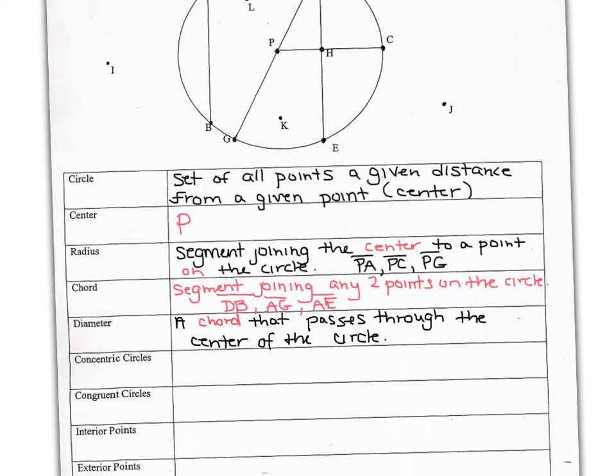And I know you can't see my diagram, but hopefully you can look at yours. We only have one diameter in this picture, and that is AG.